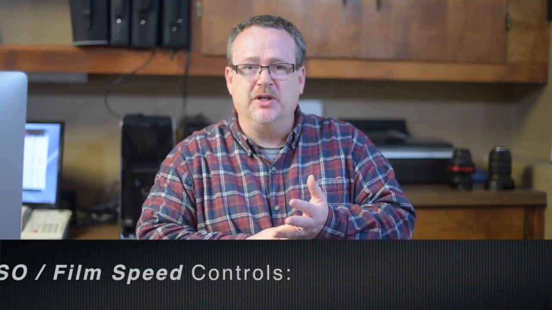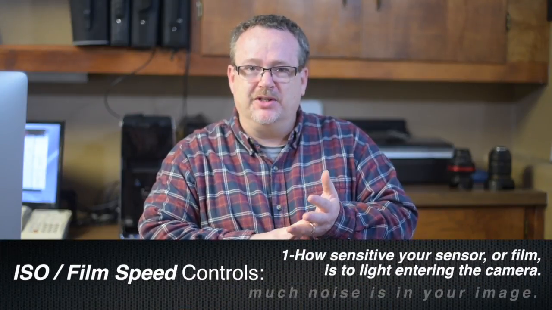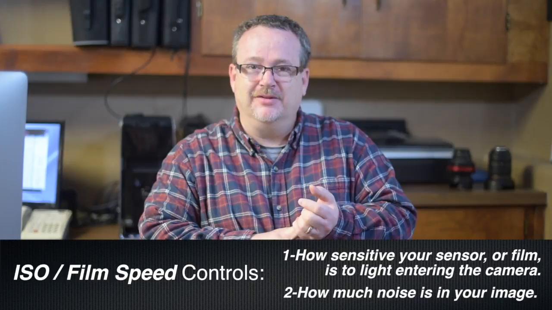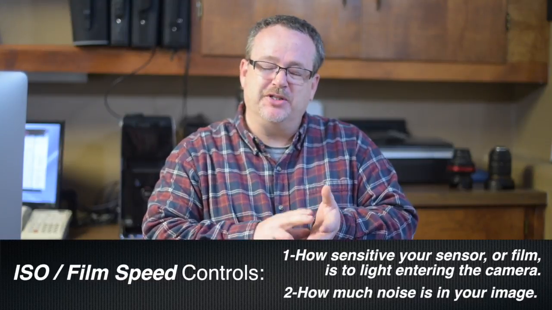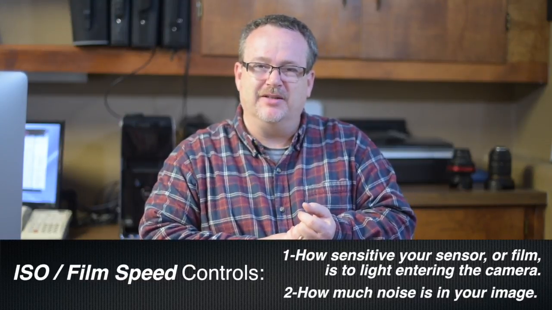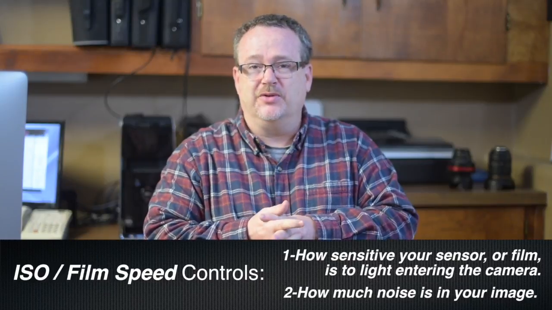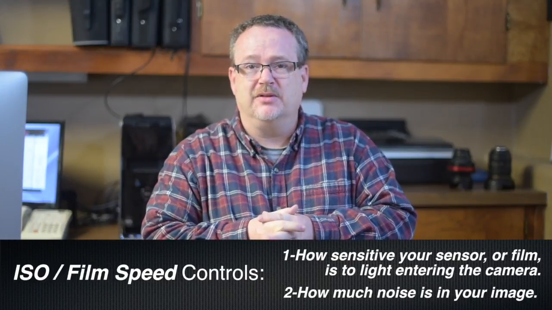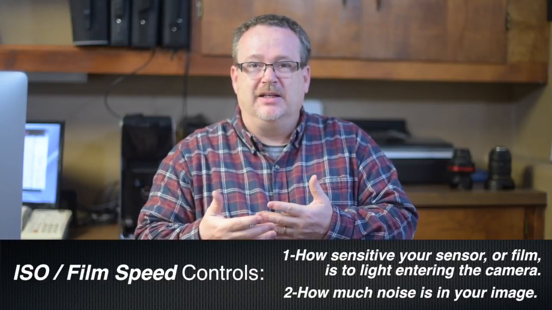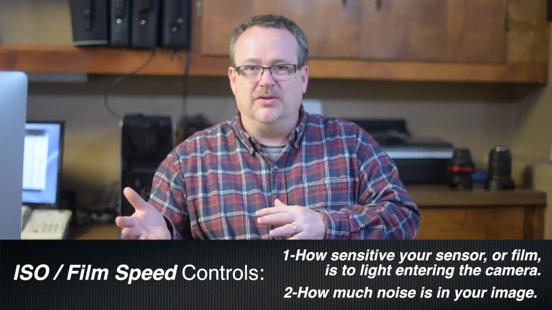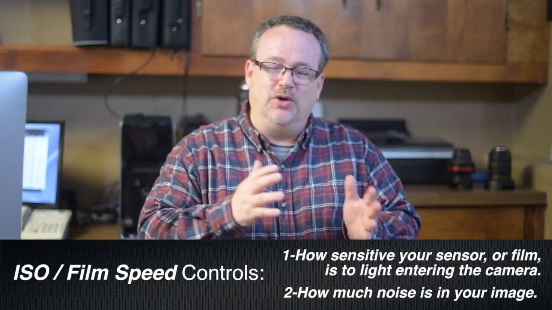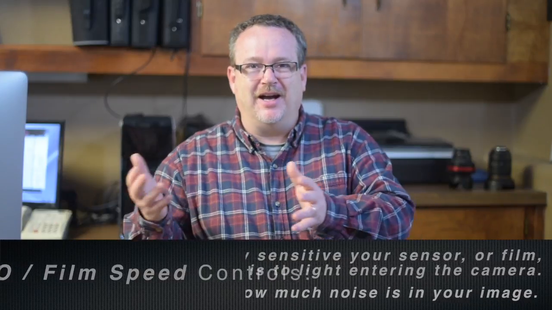So ISO controls your sensor sensitivity. Your digital sensor that captures your images, it controls the sensitivity of that sensor, or if you're using film, it controls how sensitive your film is to receiving light. And the trade-off is more or less noise. Lower numbers, less noise. Higher numbers, more noise.